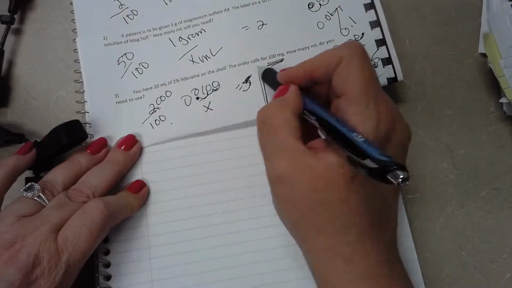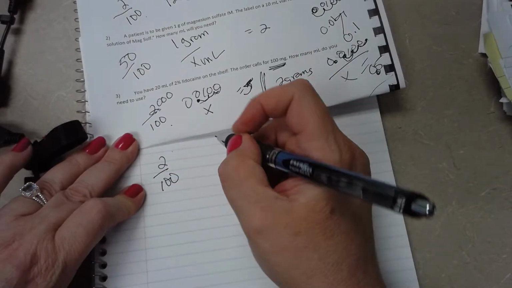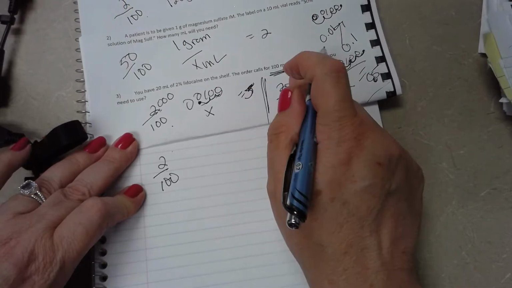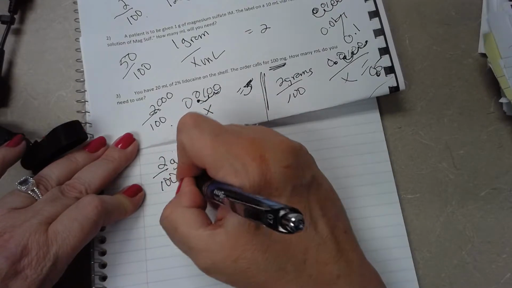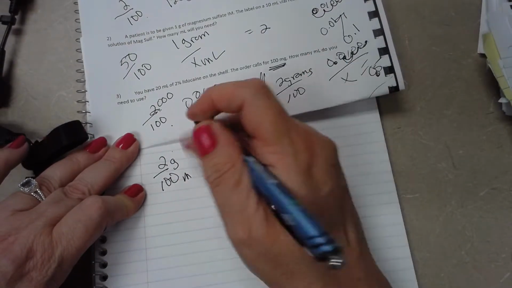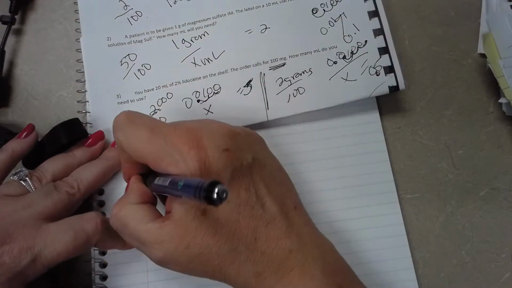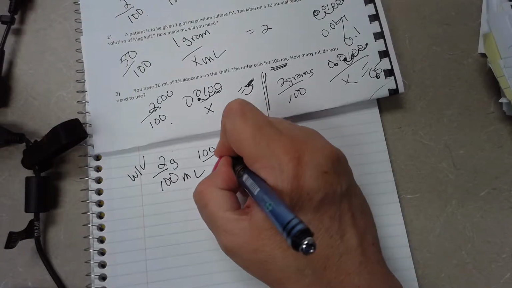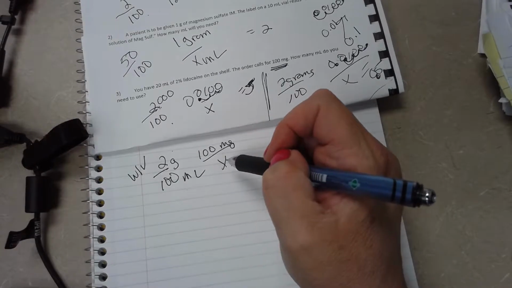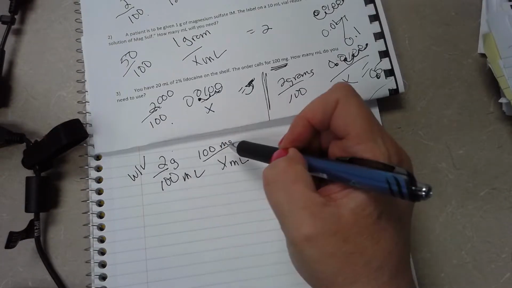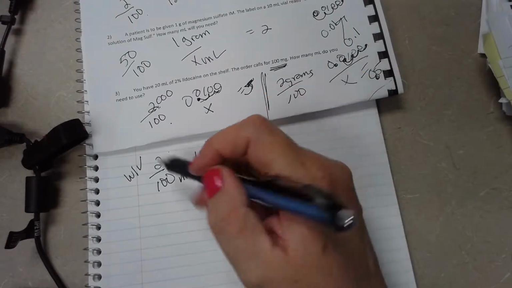You have a 2% solution. 2 means 2 grams out of 100. And the order calls for 100 milligrams. Okay, so this is grams. This is milliliters, because this is a weight volume problem. 100 milligrams in how many milliliters? Okay, so something has to change. We either have to change these grams to milligrams or the milligrams to grams. So we're going to do it both ways.